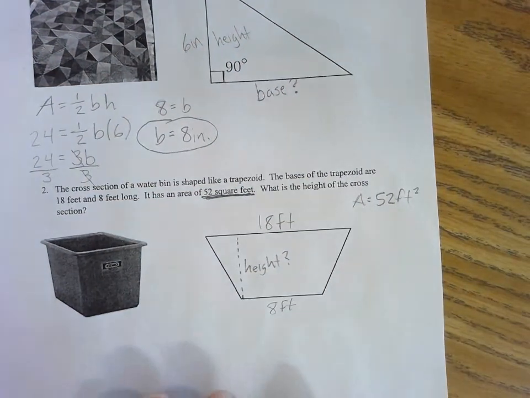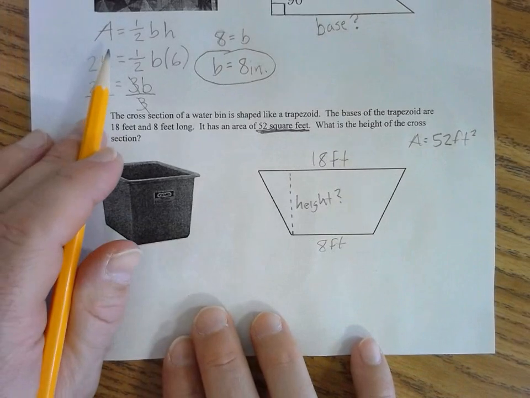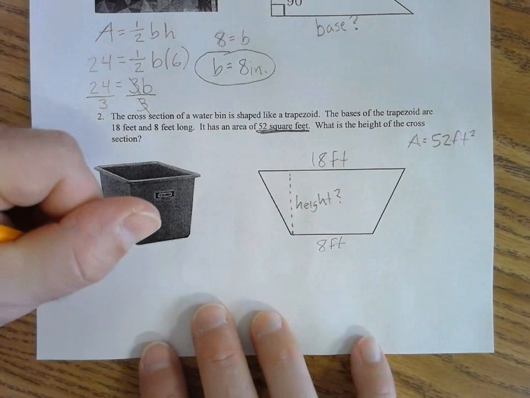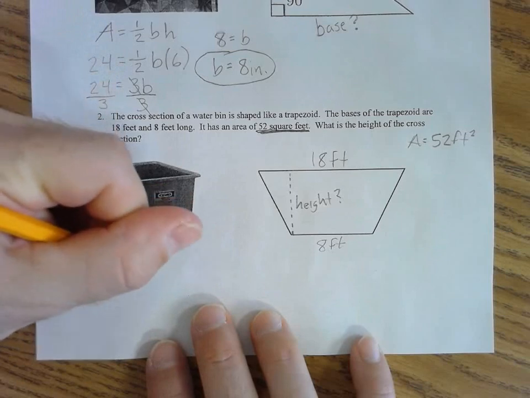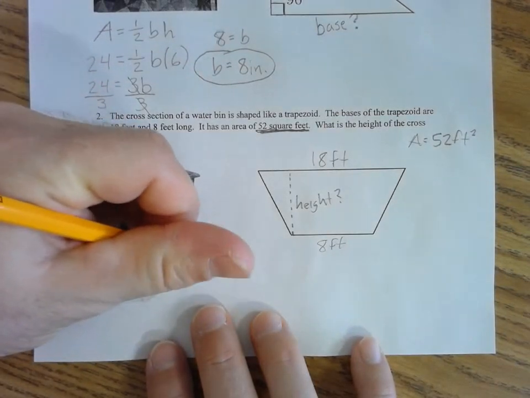Right? We don't know what the height is. All right, so same thing as above. First thing you want to do is write the formula, but this is a trapezoid, so we're going to use the trapezoid formula. So area is equal to, and what's the formula for a trapezoid? 1/2 the height times base 1 plus base 2.